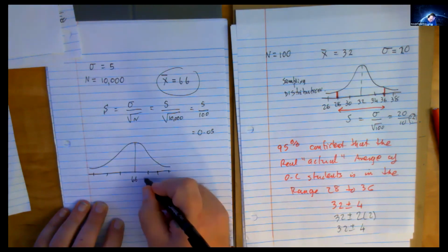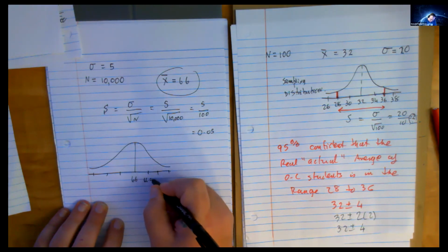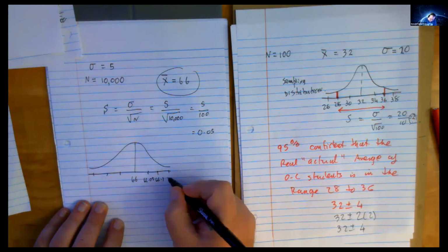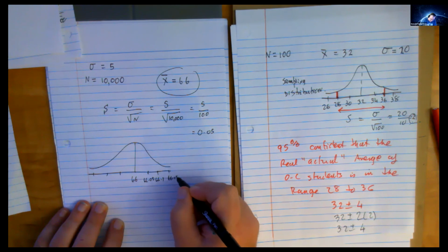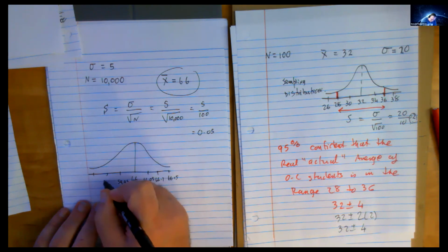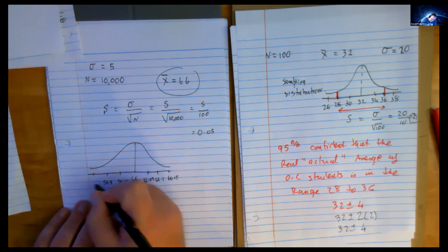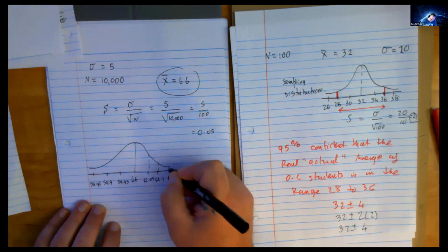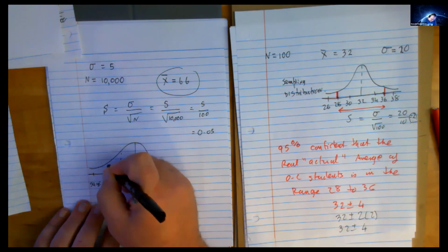So 66.05, 66.1, 66.15, going backwards, 65.95, 65.9, and 65.85. Now, this is the 1, 2, 3 standard deviations trick.